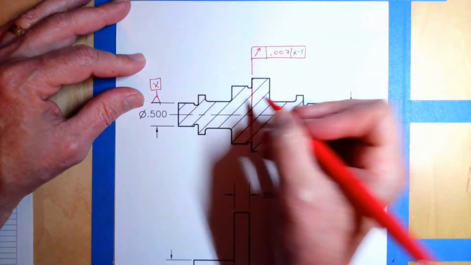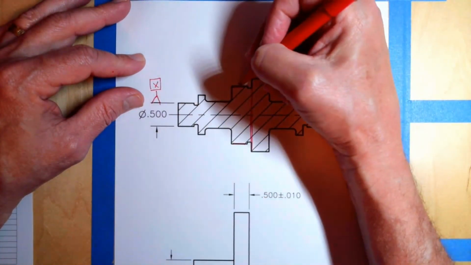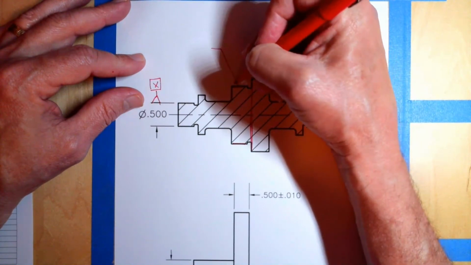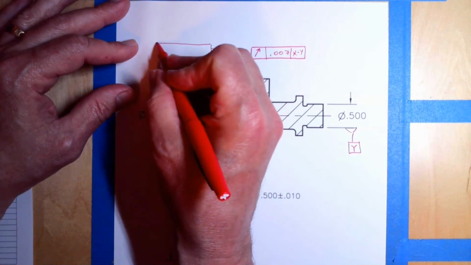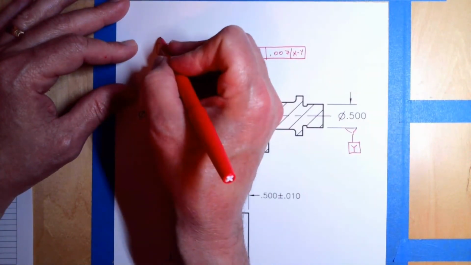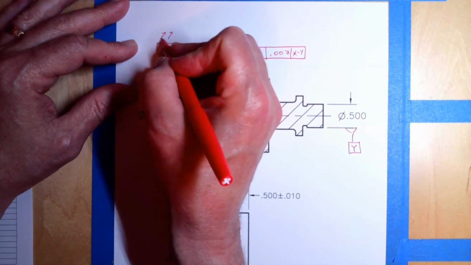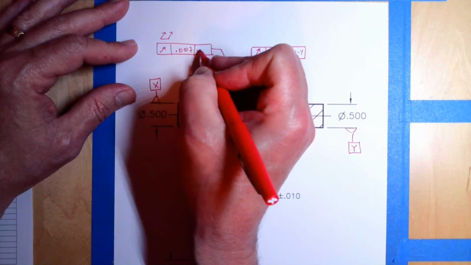Now, if we wanted to control this surface right here, the surface of the cylinder, we could point to it like so. Circular runout. We could also do total runout here, right? It's possible. 0.007 X dash Y.